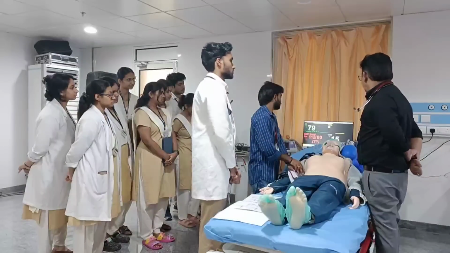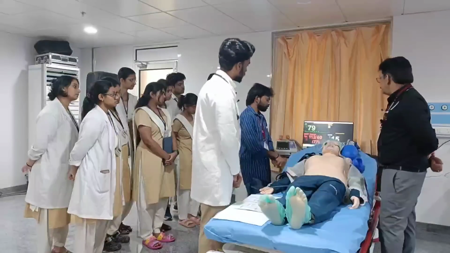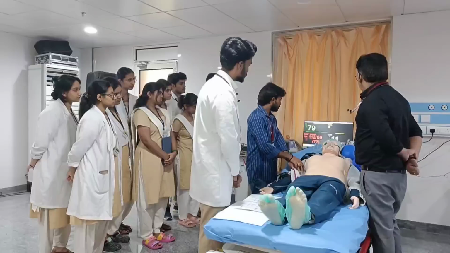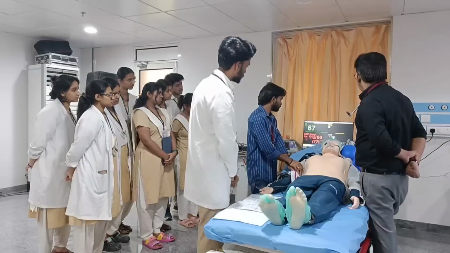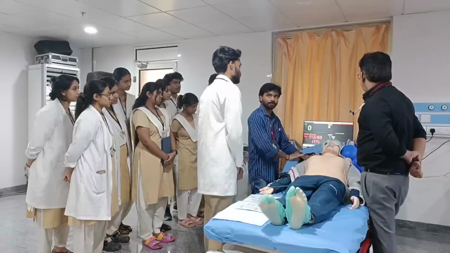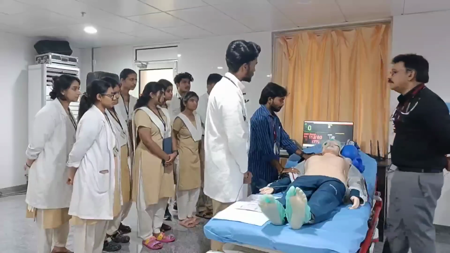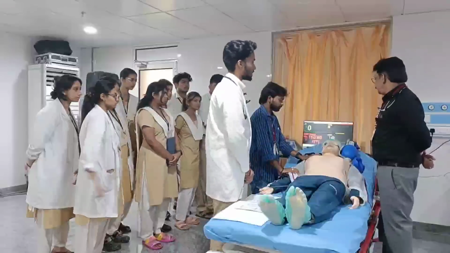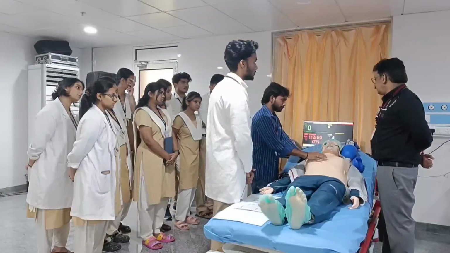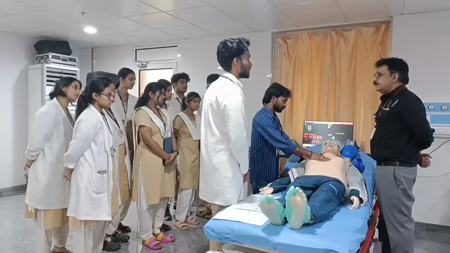So now what is happening? You have to watch the monitor. The oxygen saturation levels have reduced significantly. We are not getting the pulse. So this means that the patient is having a cardiac arrest, cardiac failure again. So we'll have to perform CPR right now because by the monitor we can't see a pulse.